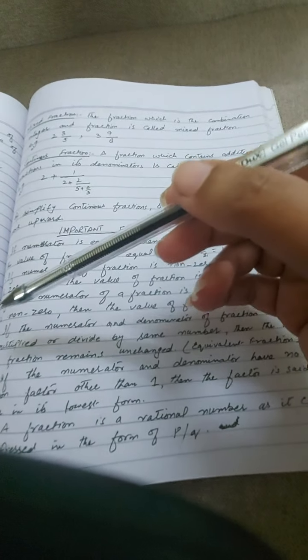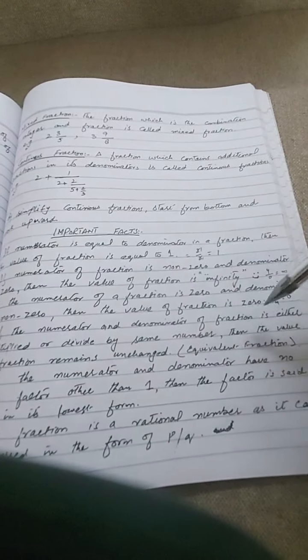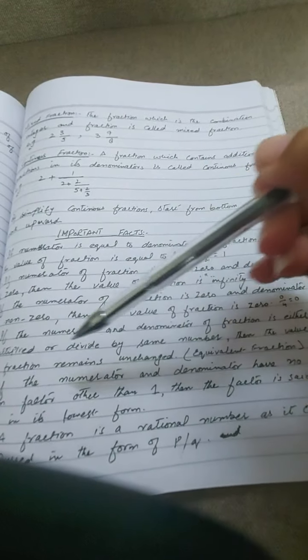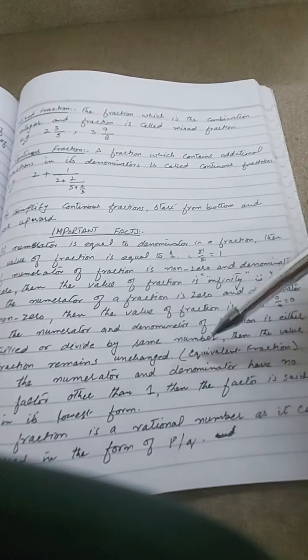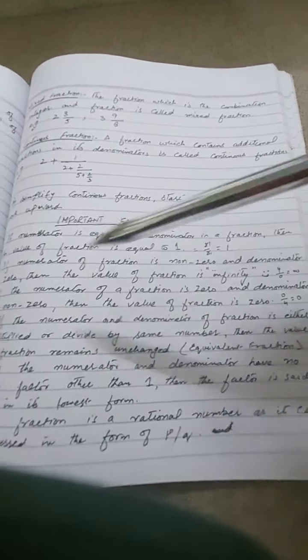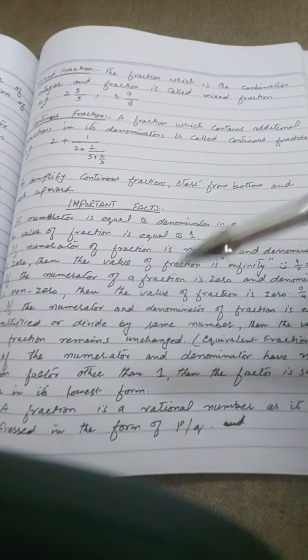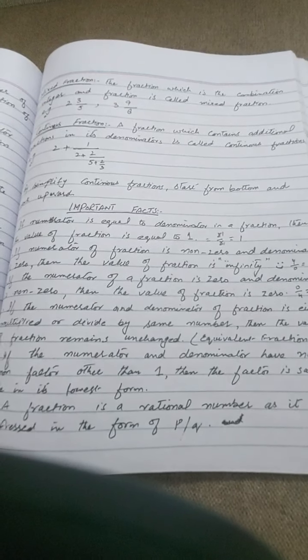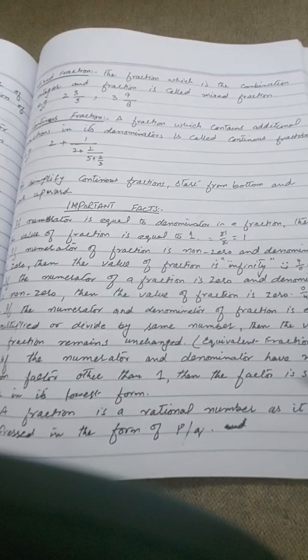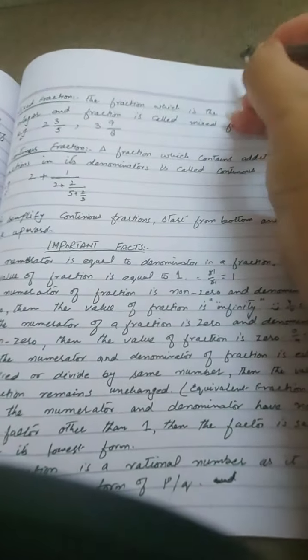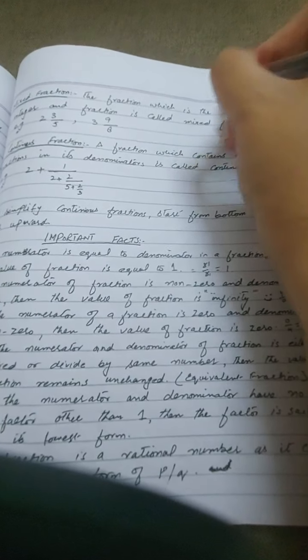And the fourth fact is, if the numerator and denominator of a fraction are either multiplied or divided by the same number, then the value of the fraction remains unchanged. How? We can call it an equivalent fraction. Like for example, if you write 2 by 3, right?